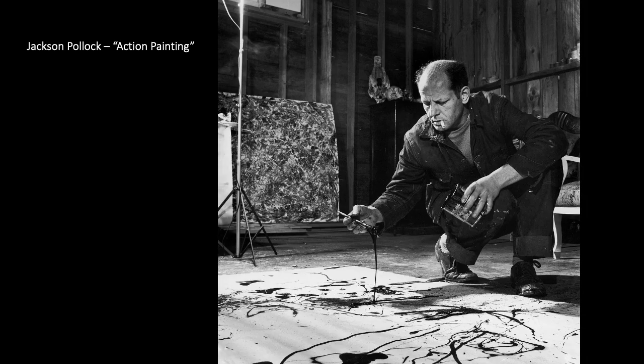Now, to switch directions ever so slightly, let's look at Jackson Pollock. He was one of the leading innovators of abstract expressionism in America, and he invented, I suppose we could say, action painting. Now, this is still painting, so it's not necessarily alternative media, but more of an alternative process.